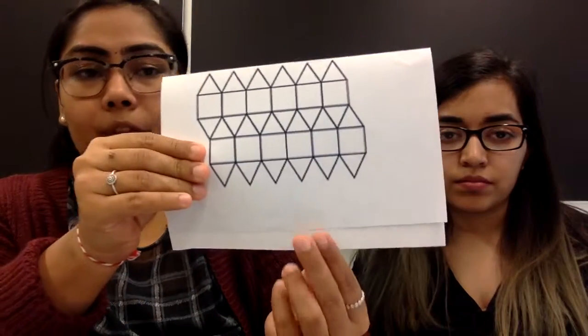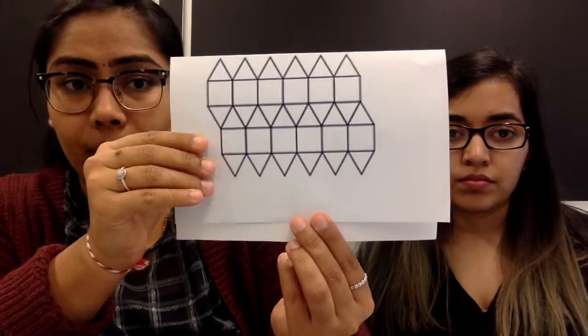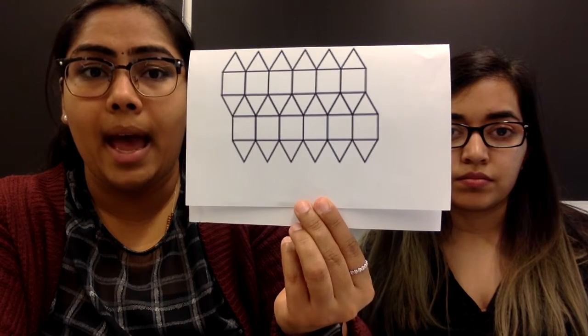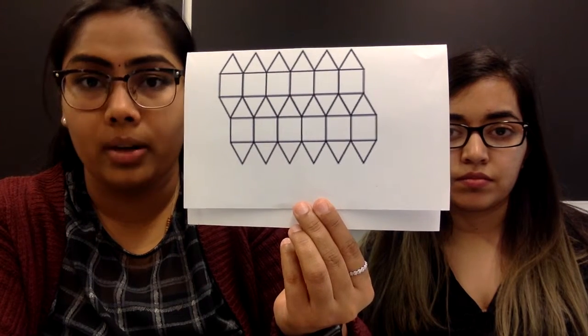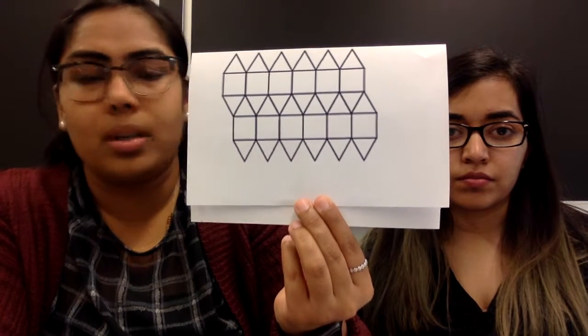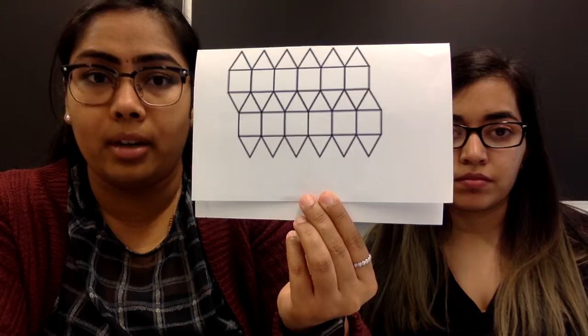While, for example, for this image here, we have a semi-regular tiling. And here, as you can see, each vertex has 3 triangles and 2 squares, which goes to show that each vertex is identical. And of course, a triangle and a square are regular n-gons.